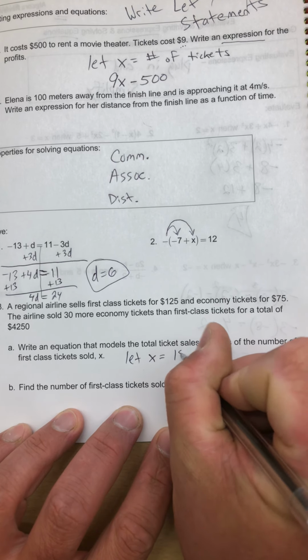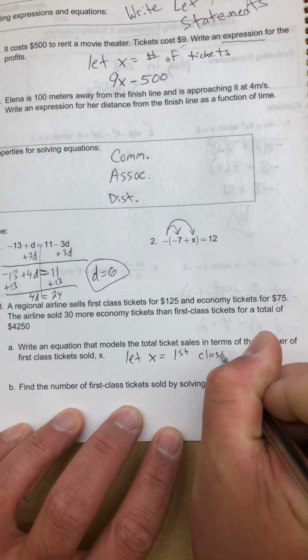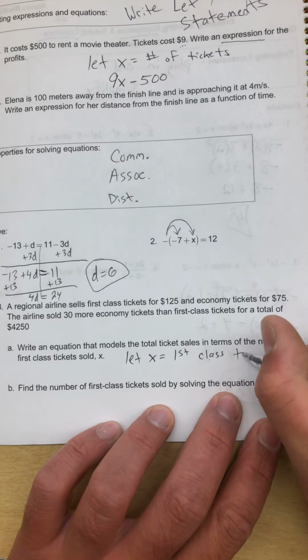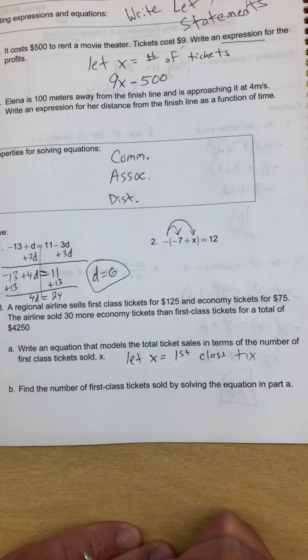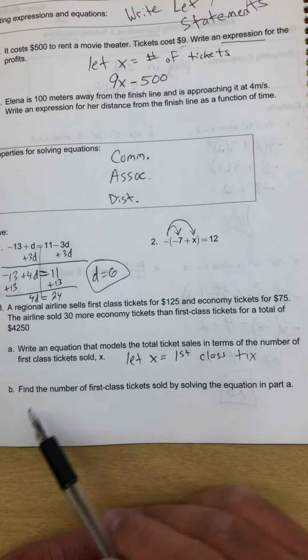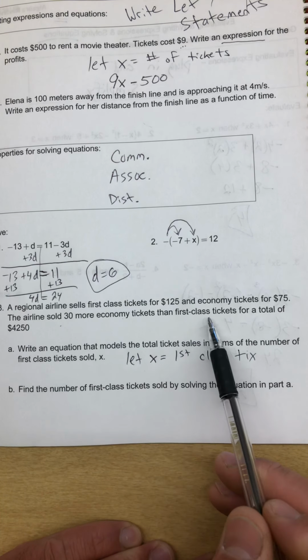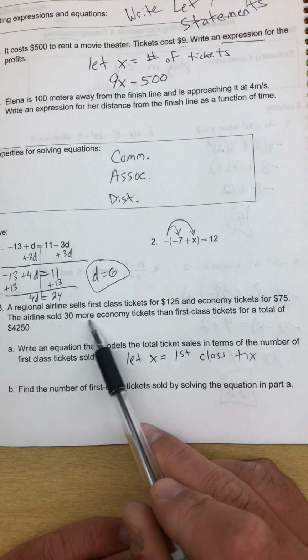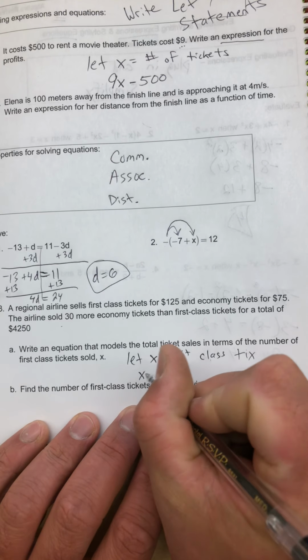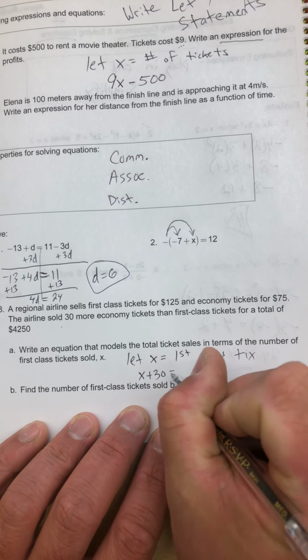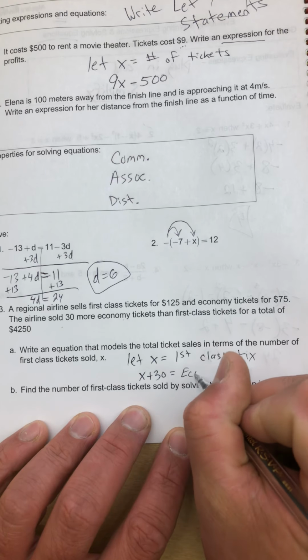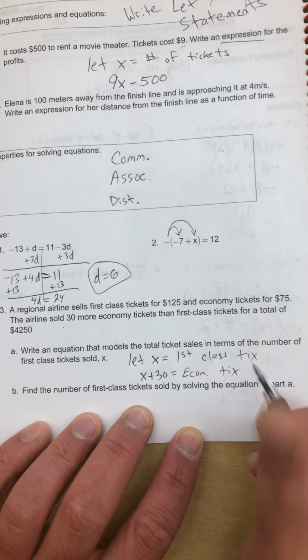Let X equal first class tickets. If you read through it again, they sold 30 more economy than first class. So if that's 30 more than X, that's X plus 30. That'll be economy tickets.